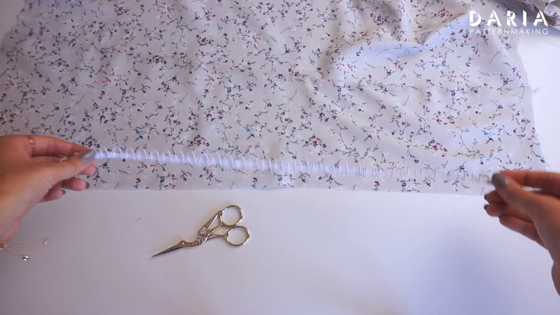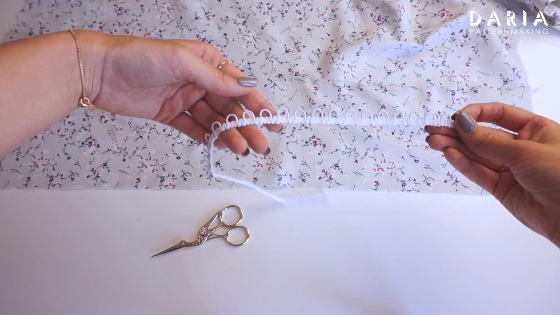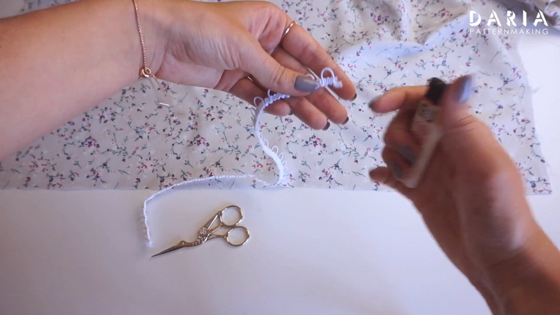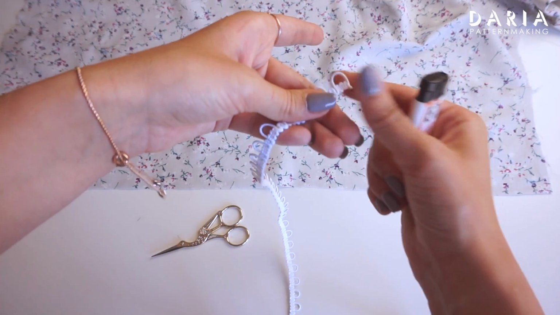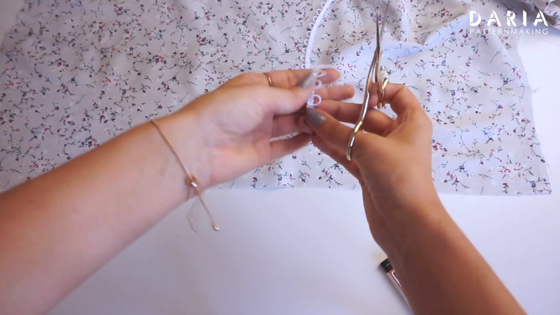For the button loops, I'm going to use this ready-made button loop trim. Its quality is good, but the loops are too frequent in it, so I'm just going to trim off every other loop. I don't know if it works with every loop, so please check beforehand if you want to make the same.